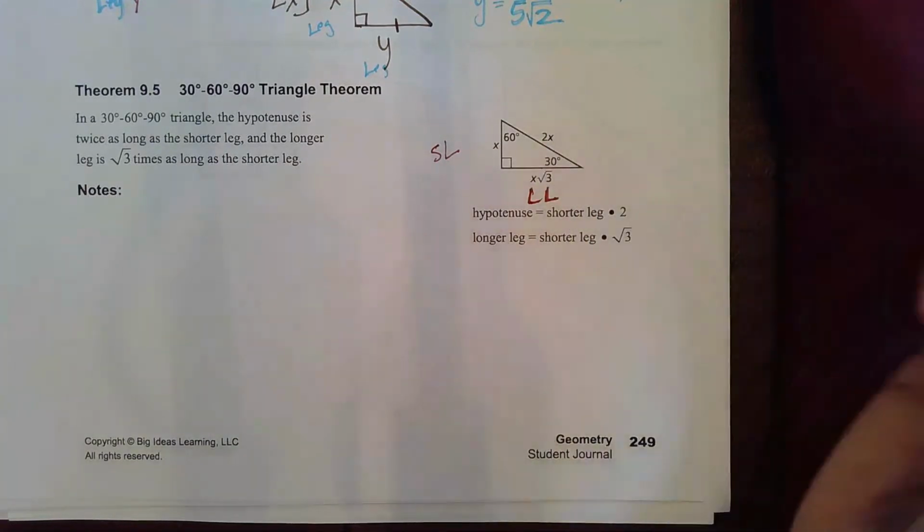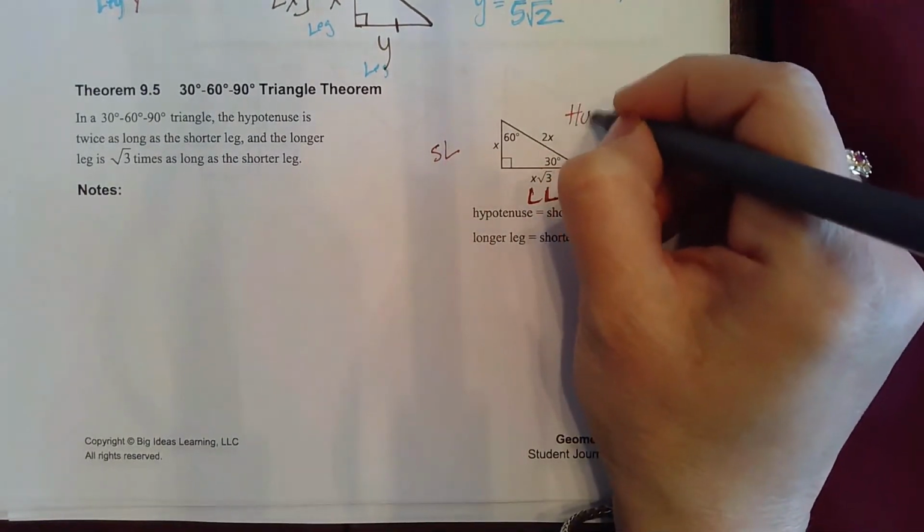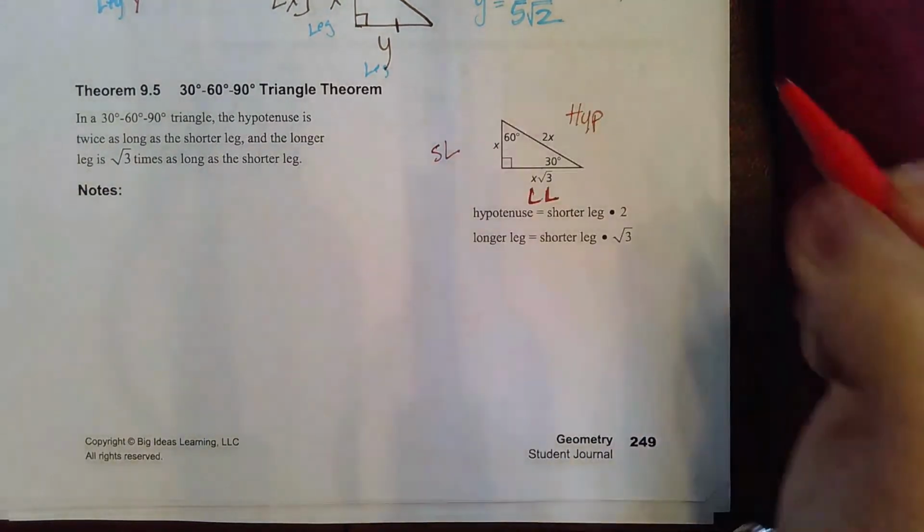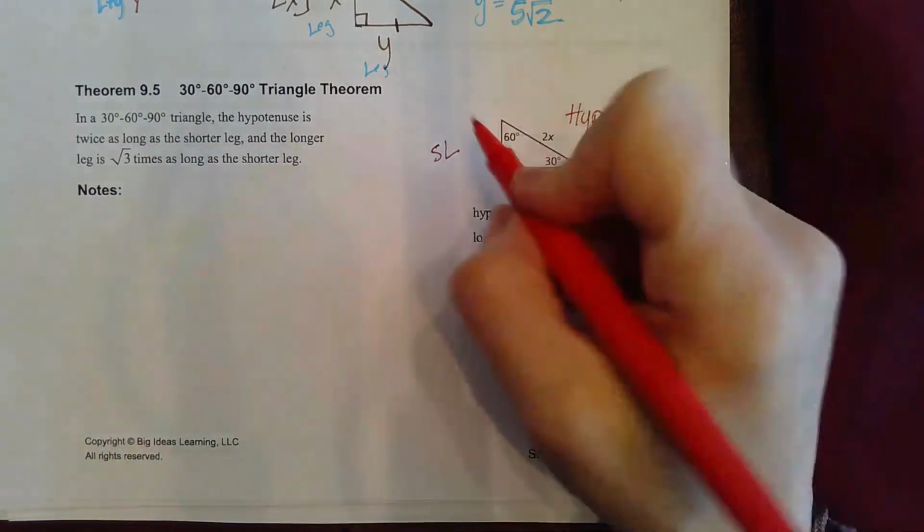So I label it a short leg, long leg, and then of course the hypotenuse is still the side across from the right angle. So the relationships here are a little bit more complicated than the 45, 45. Everything is kind of surrounded by this short leg. So everything is dealing with knowing the short leg of the triangle.